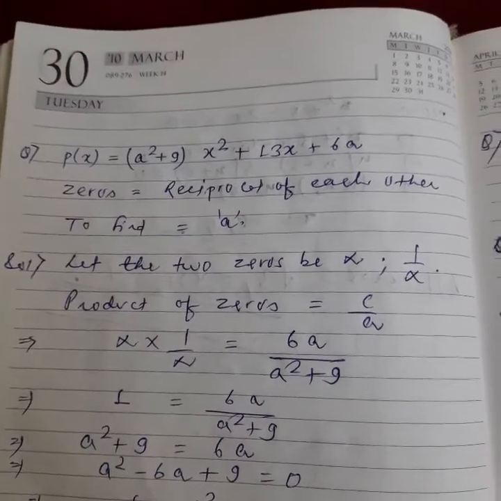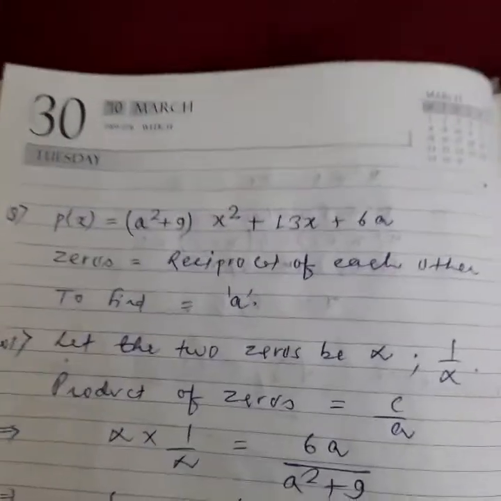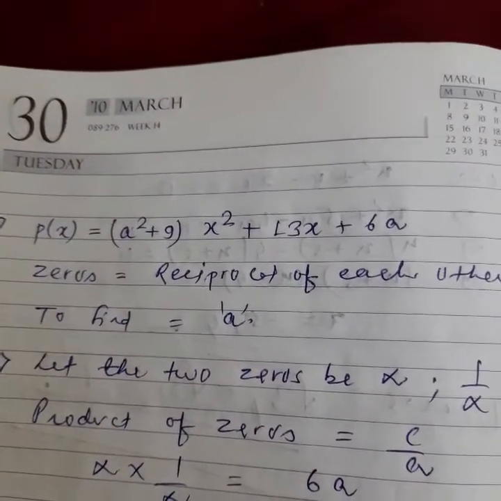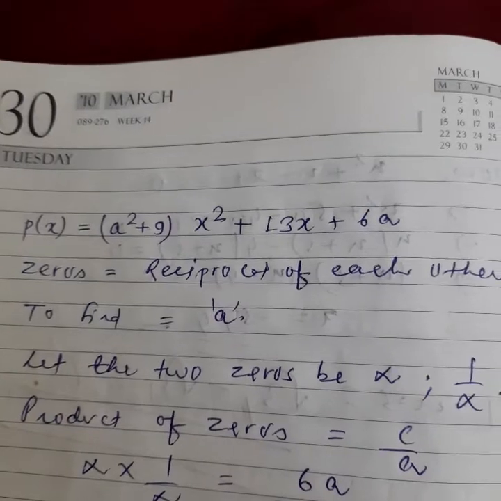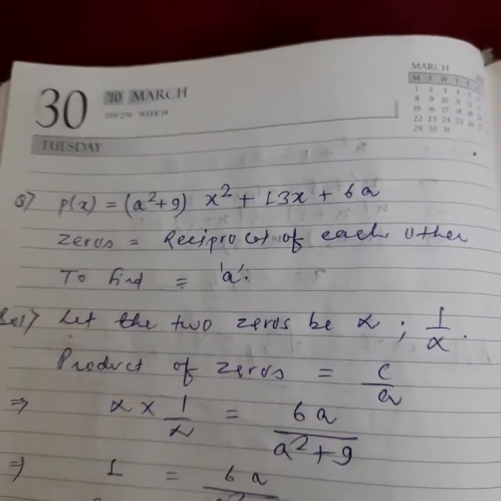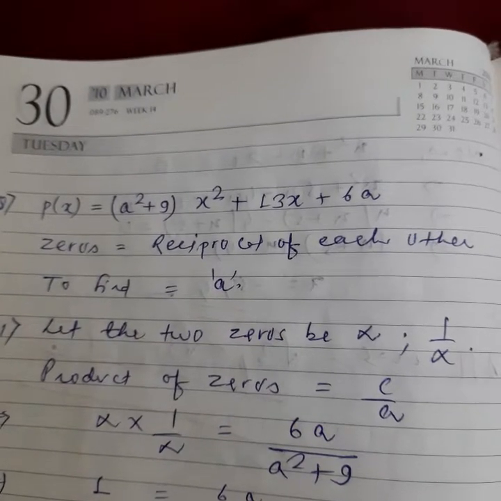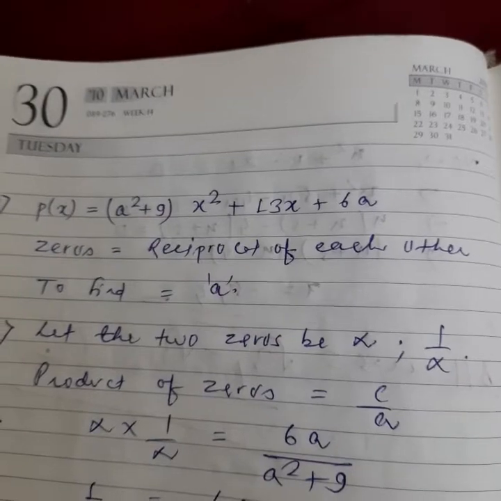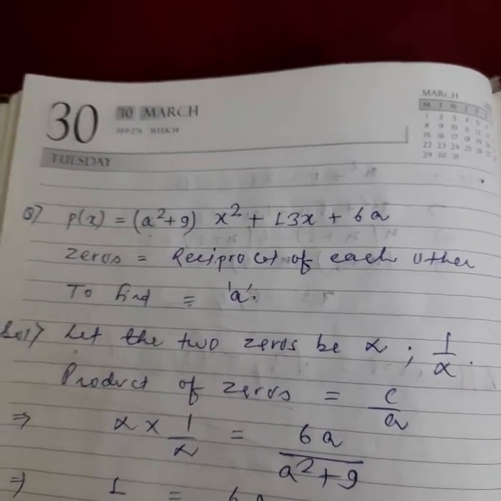So this is our first question, where you can see a polynomial p(x) is given to you, that is (a square plus 9) into x square plus 13x plus 6a, and in the question it is saying that the zeros are reciprocal of each other. To find what we need to find the value of a.